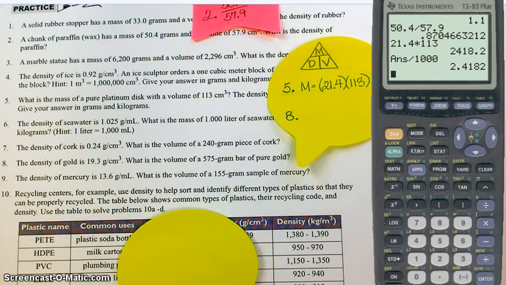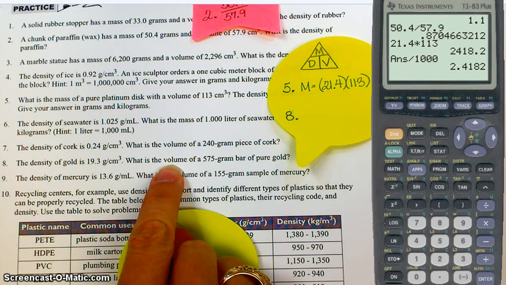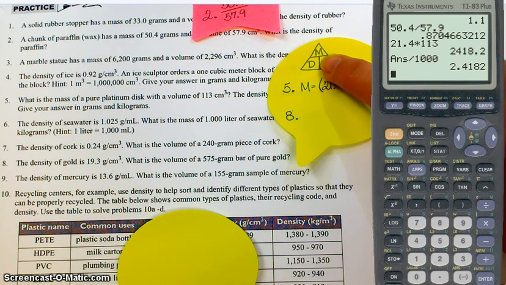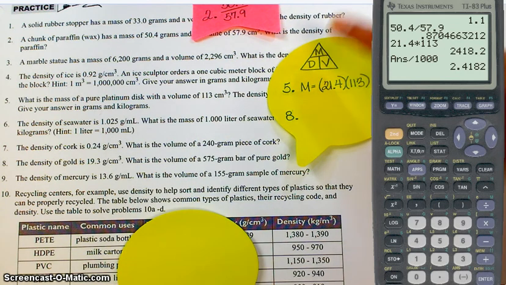Okay, we're going to do one more example. We're going to hop down and do number 8. It says the density of gold is 19.3 grams per cubic centimeter. And what is the volume of a 575 gram bar of pure gold? So this time you're being asked to find volume. So cover volume up, and that's going to be mass divided by density.